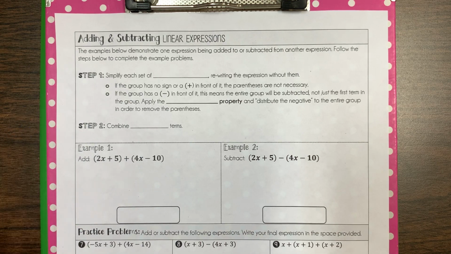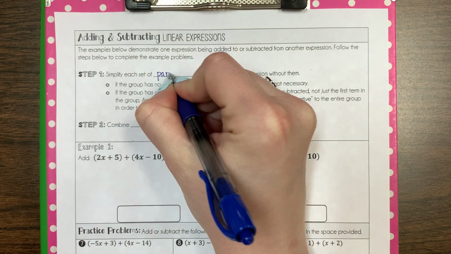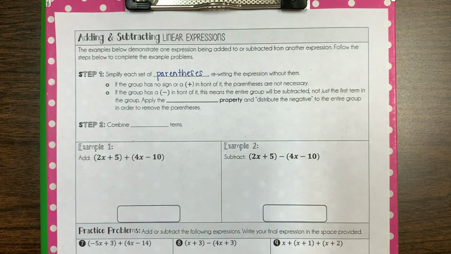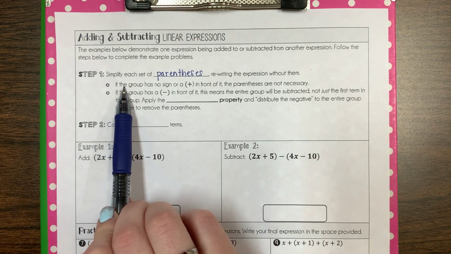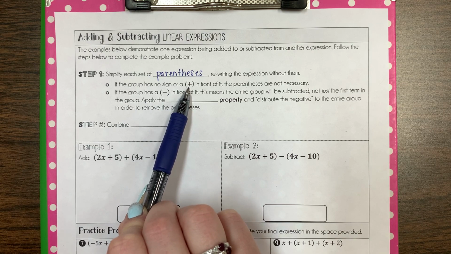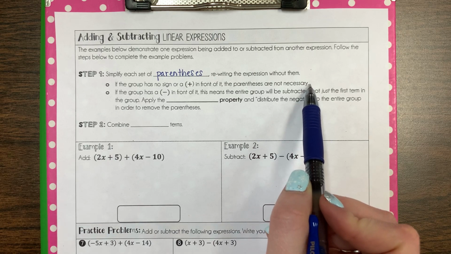So step number 1, we are going to simplify each set of parentheses, rewriting them without having the parentheses in the expression. We're going to have two cases: a case with addition and a case with subtraction. In the first case, if the group has no sign, or if it has a plus sign or an addition sign in front of it, that means the parentheses are not necessary, so we can just drop them.